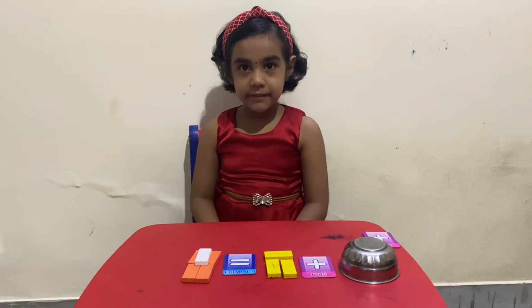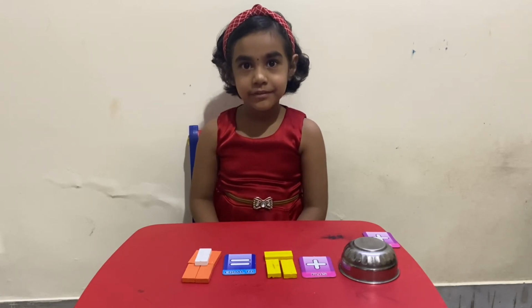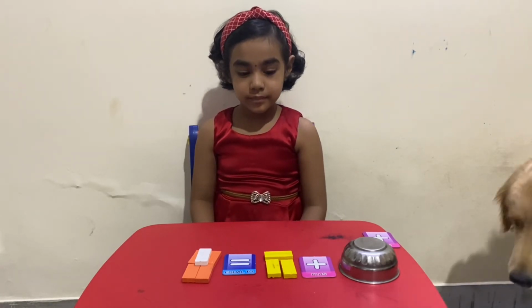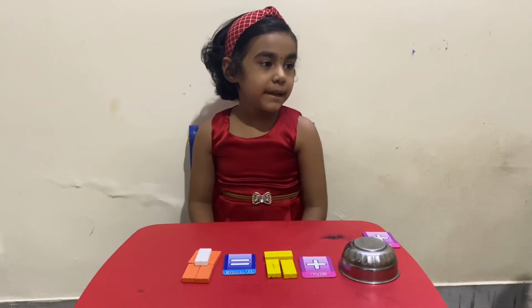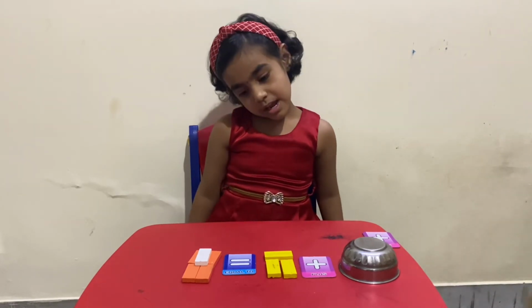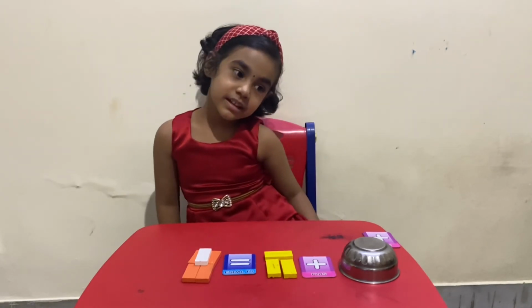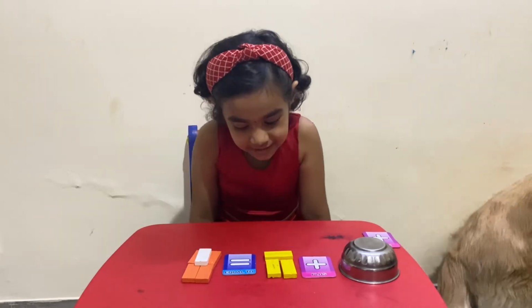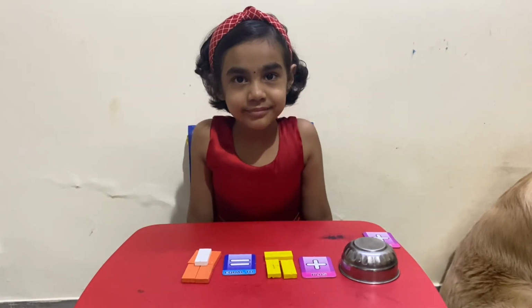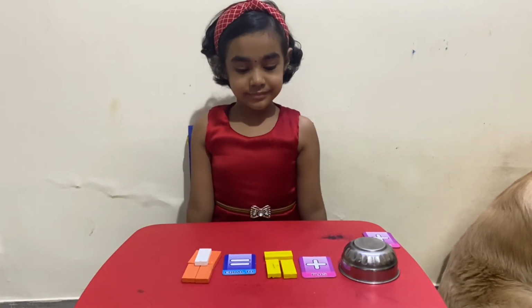Yes, 3 will go to 5. Yes, but what will happen to the sign? It will become minus. Why? Because whenever a number changes the side, this sign changes. Yes, the sign changes.